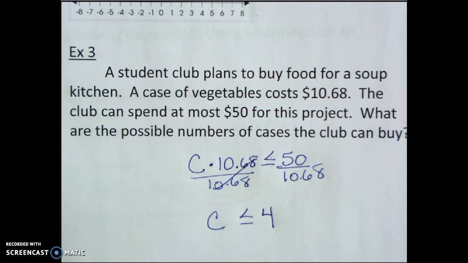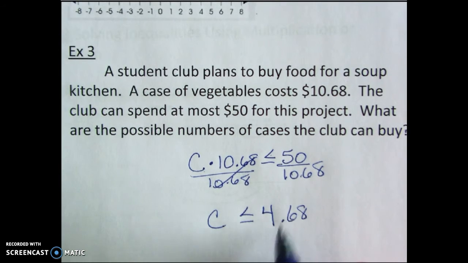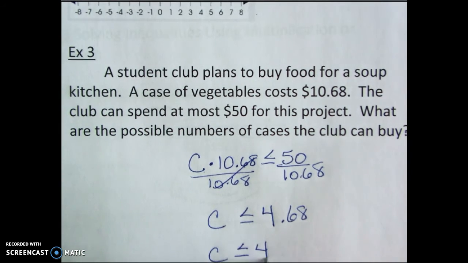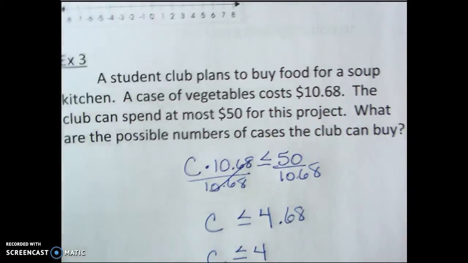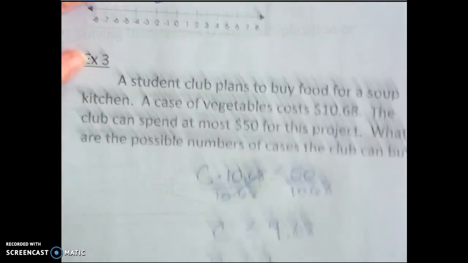And even though it would round up, we don't want to round it up because we don't have enough money to buy that extra part of the case. So 4.68 is the actual decimal, but we are just going to say less than or equal to 4. So they could buy 1 case, 2 cases, 3 cases, or 4 cases. Or I guess 0 if they didn't want to buy any. Okay, and I think that does it for this lesson.